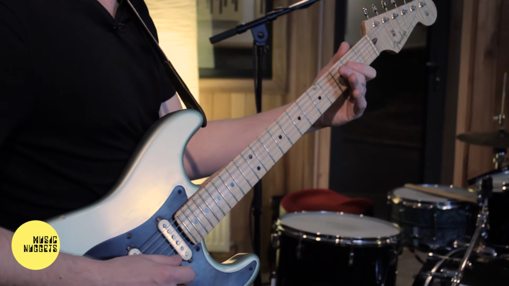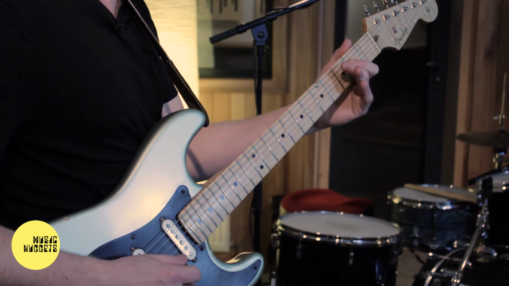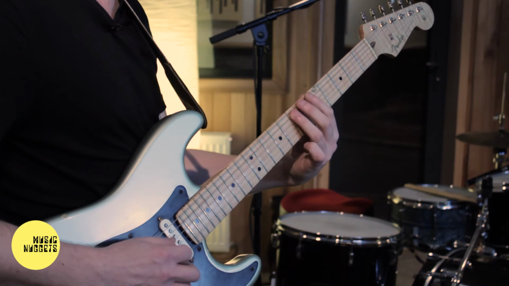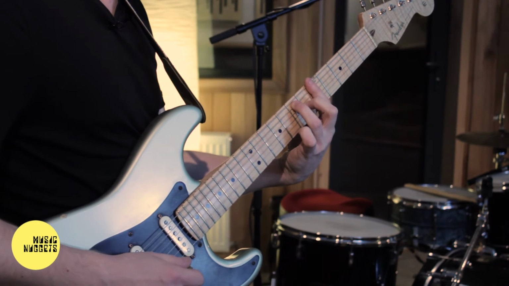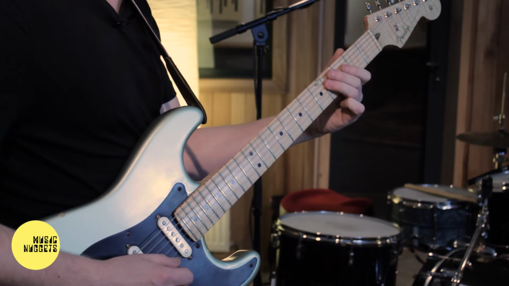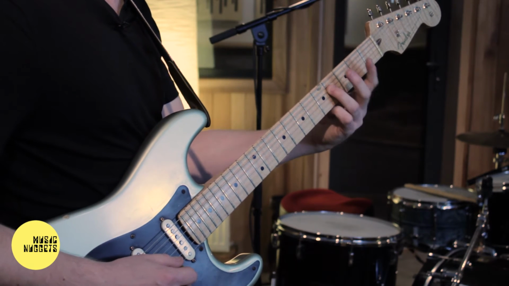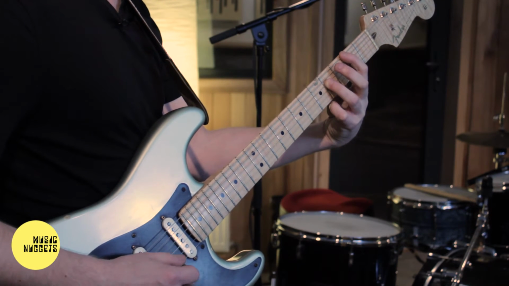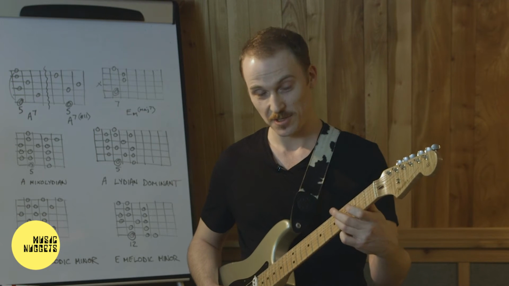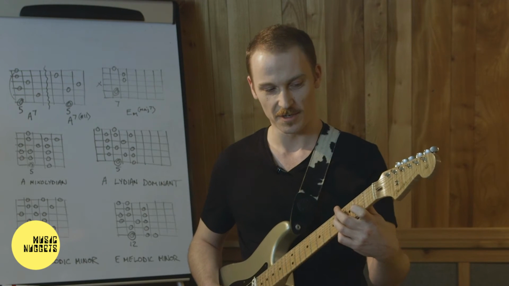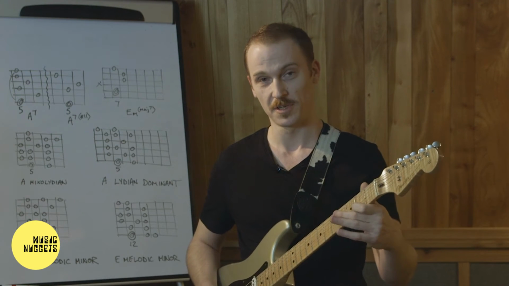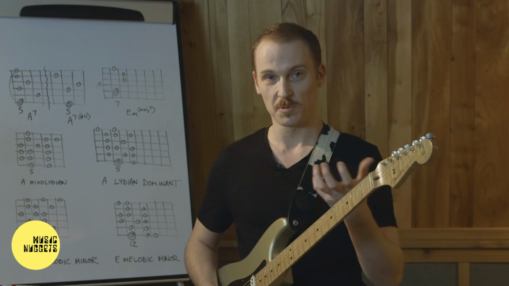The seventh of that minor pentatonic scale is actually the fifth of the chord. You also have the root of that minor pentatonic scale is the sixth of the chord, so it's kind of outside the chord, and then you actually have the third as the root. So it's kind of hitting all the sweet spots.